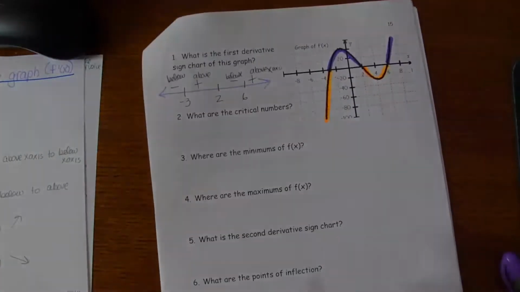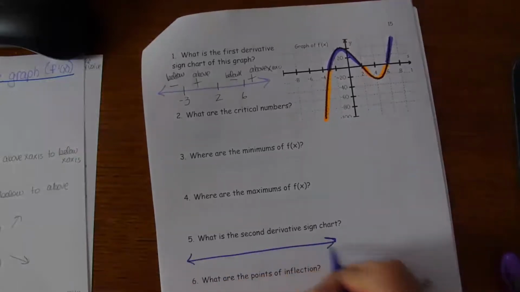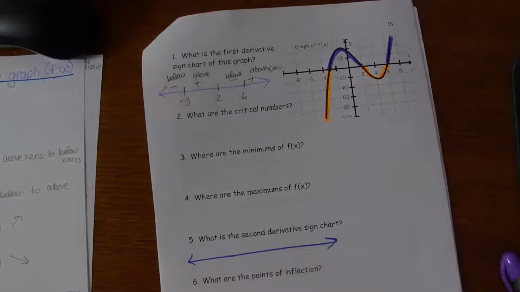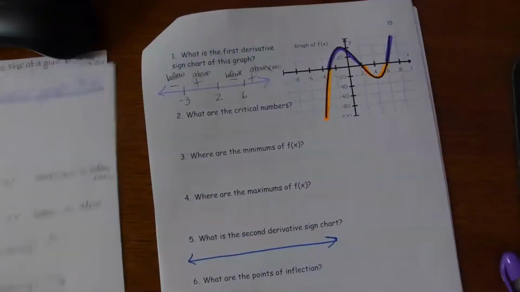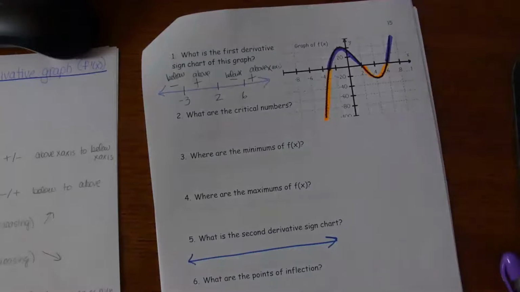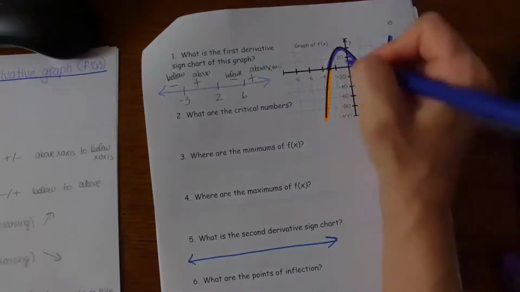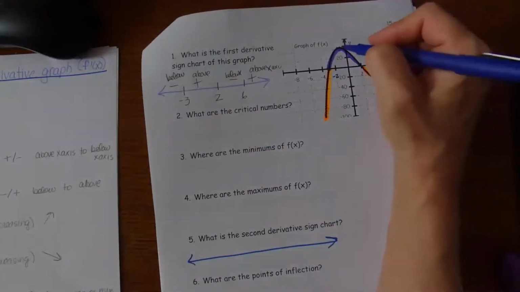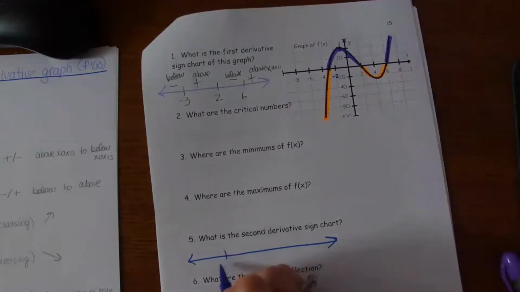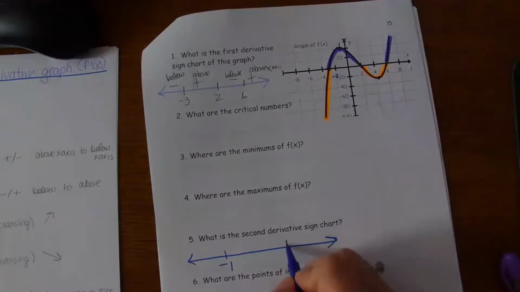Now, what about the second derivative sign chart? I want to for sure do that with you. What goes on my second derivative sign chart? Let's look at your brain. Look at your brain, and what do I need to write down? The maxes or the mins. So where do you see a max? This is -2 right there. So where do you see a max? Well, -1, right? The max is right there. And where's the minimum? About right there. What is that? 4.3? 4.2? What number do you want to pick?